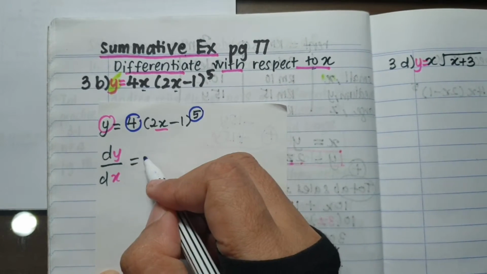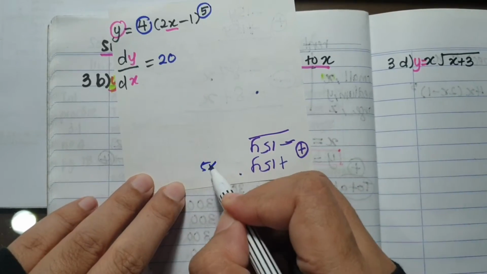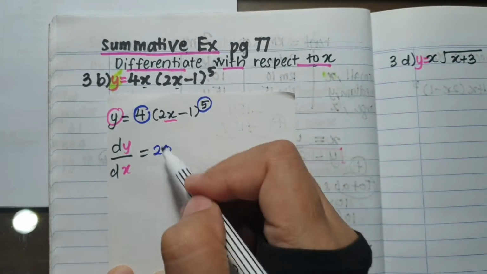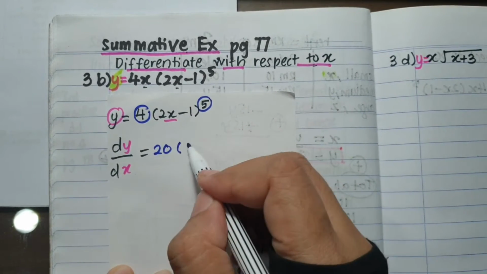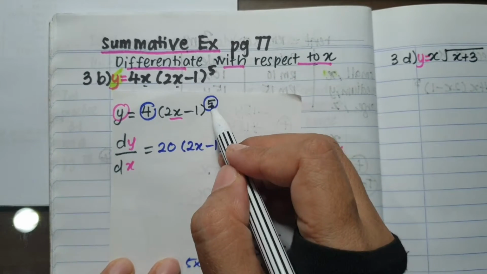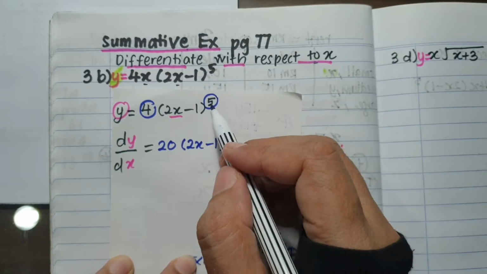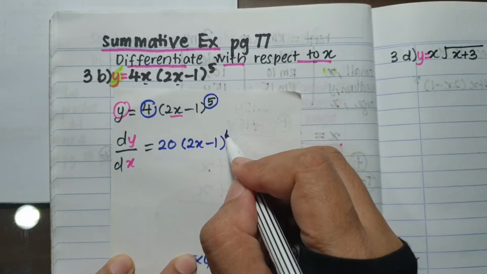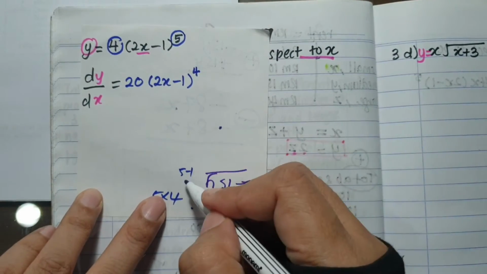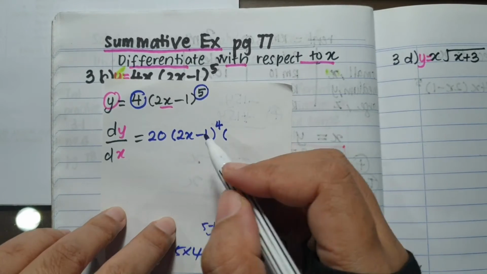So what we need to do is multiply the index to the front. 5 times 4, 20. You can skip the step. You don't have to write 5 times 4, waste time. So you just take 5 times 4, 20, and then copy whatever you have in the bracket there. And the index there, always decrease the index by 1. 5 minus 1 become 4. You don't have to write 5 minus 1. Kita nak cepat.